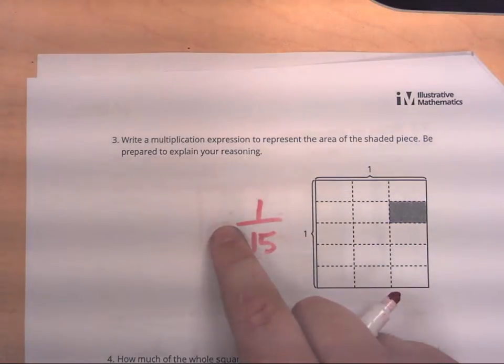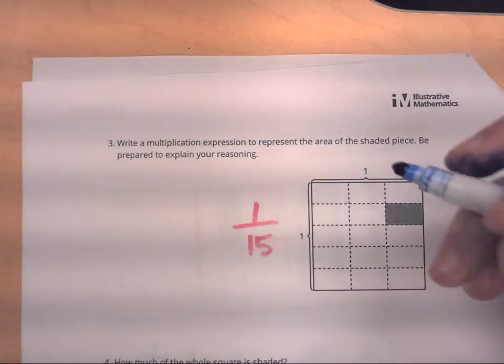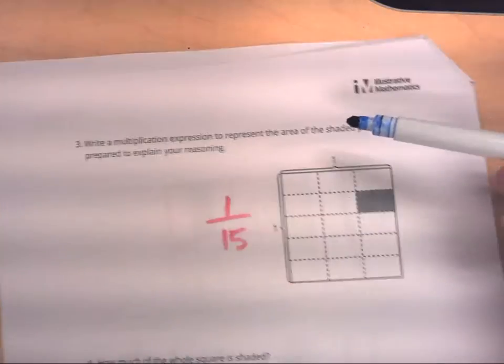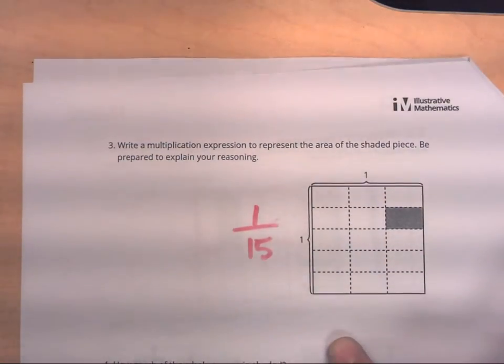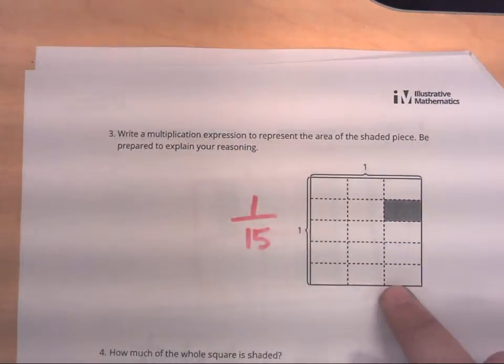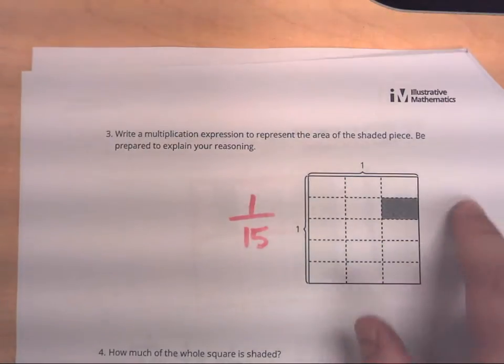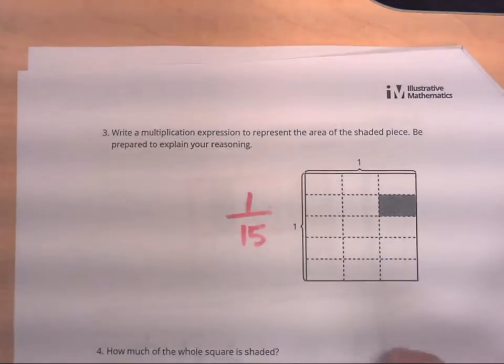And so students, again, worked together to try to determine what those two fraction factors would be. If we look at this diagram from a vertical and then horizontal perspective, it becomes more clear what two fractions are actually being multiplied here.